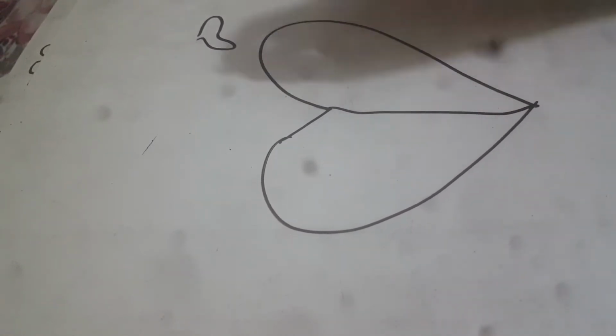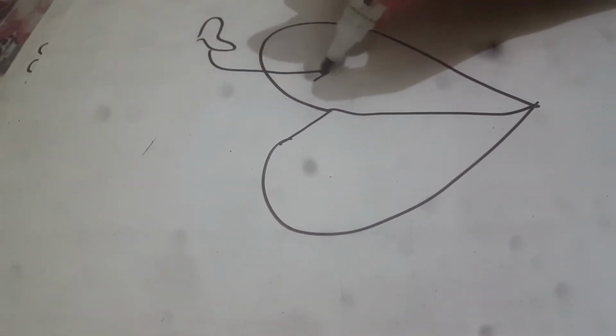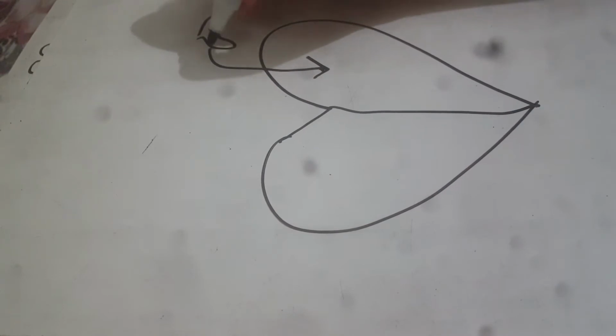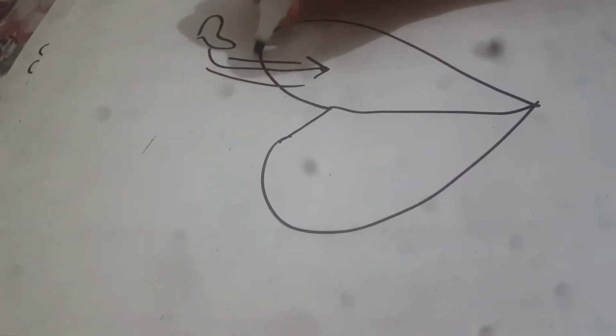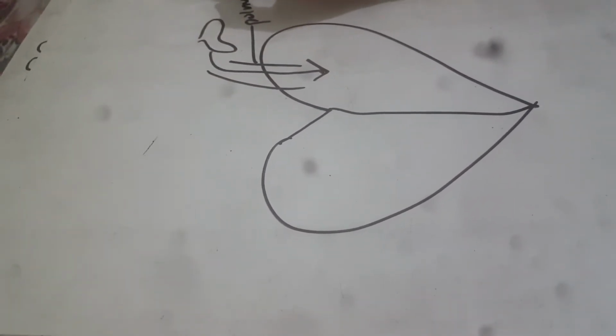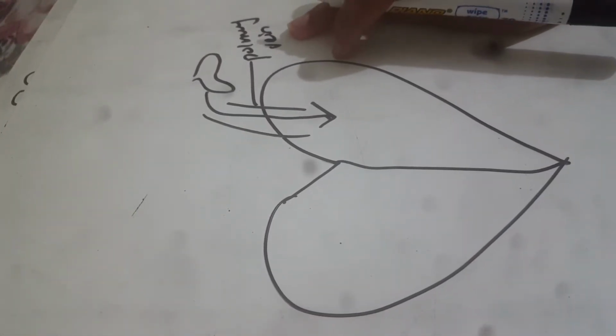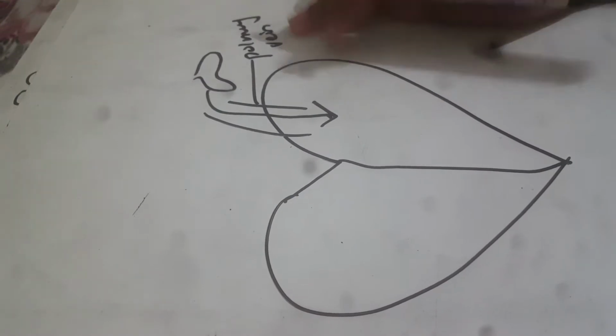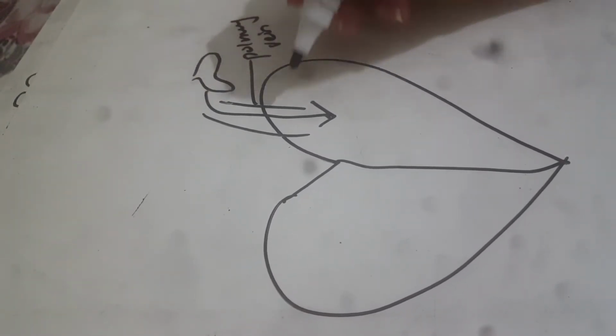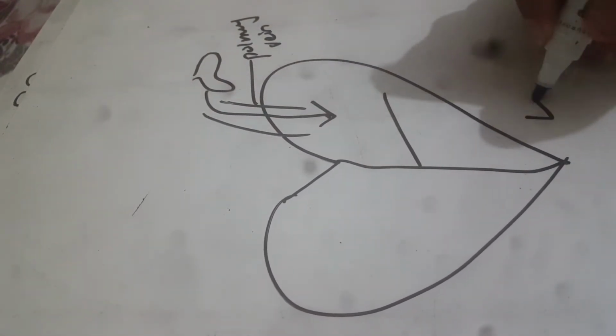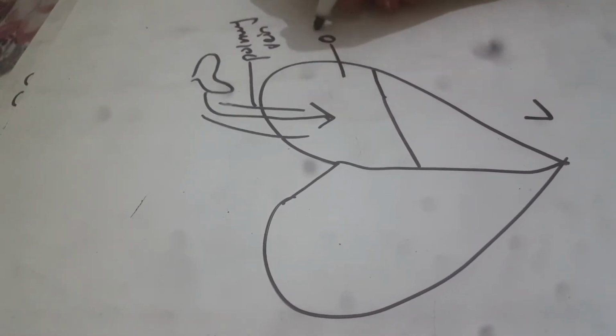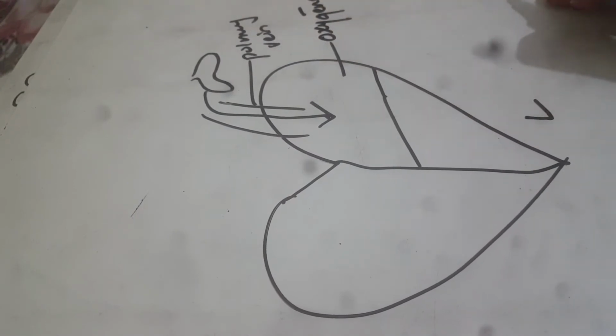This is the lung. From the lung, the blood is coming here. This is the pulmonary vein. It is known as a vein because it is bringing the blood back to the heart. As it is oxygenated blood, this is the pulmonary vein. This is the left side, and this is oxygenated blood.